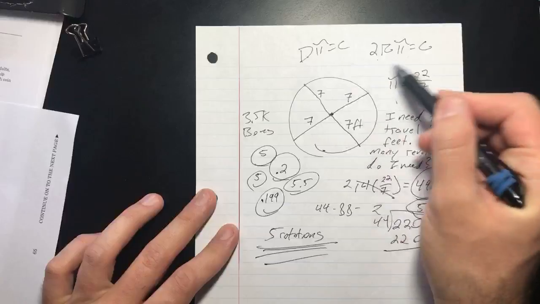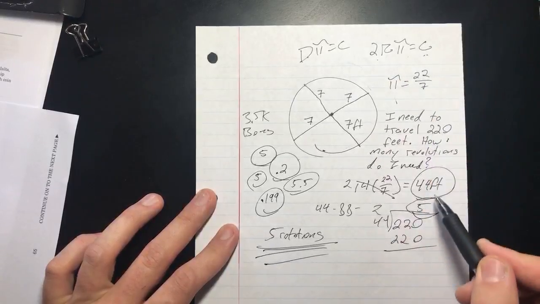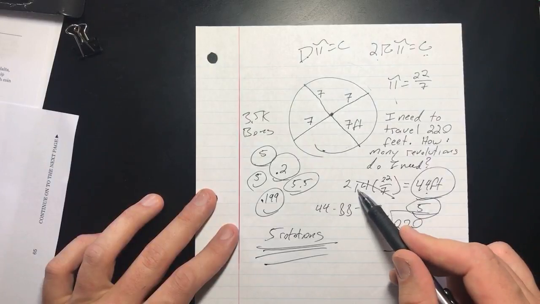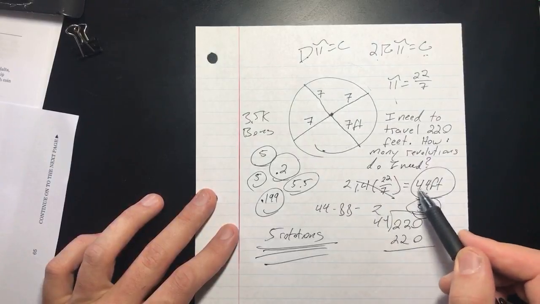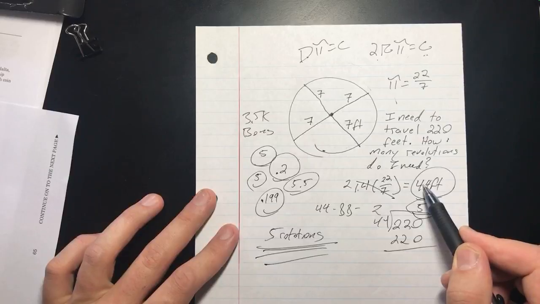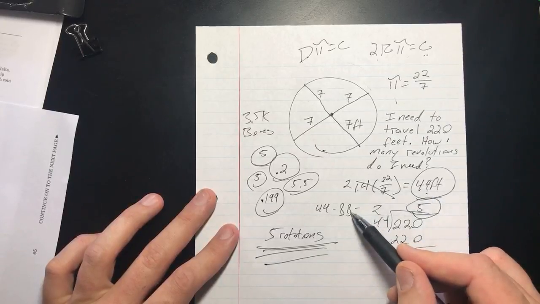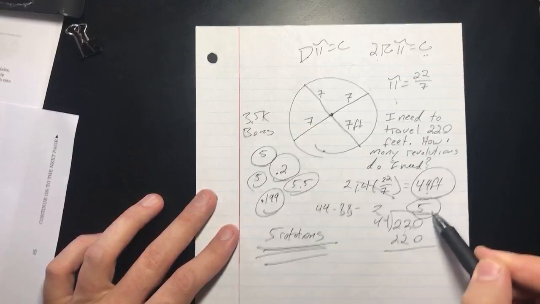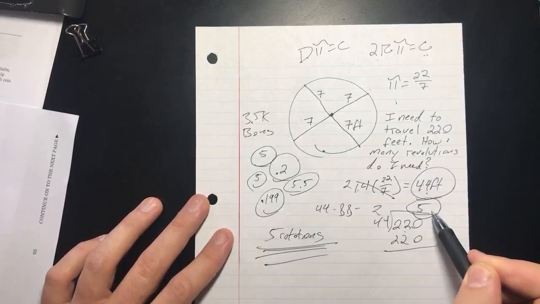And so one rotation is our circumference. We found out that it was 44 feet because we did our diameter times pi. So 44 feet is one rotation. After 2 rotations, it's 88 feet. So basically, what multiple of 44 goes into 220? Did the division? Bang, 5, right? Well done.